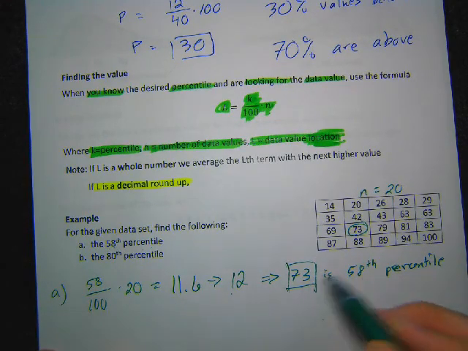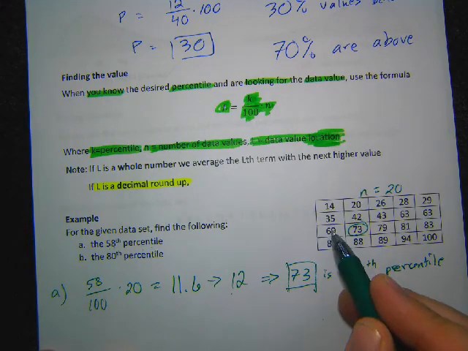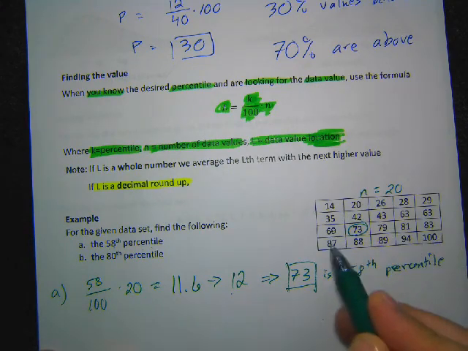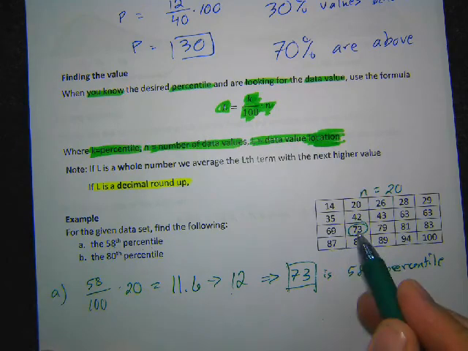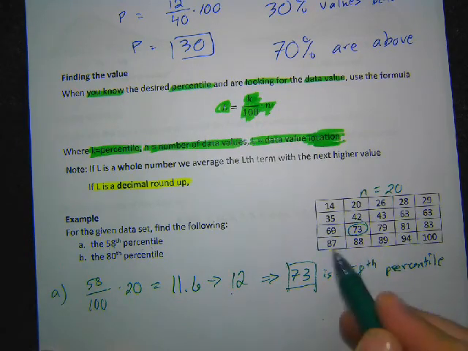So 73 has 58% of the data below it, and the other 42% is above. You can see how it's a little bit more than half, right? Because 58 is a little bit more than the 42 that's left over.